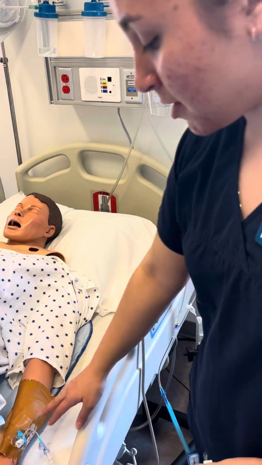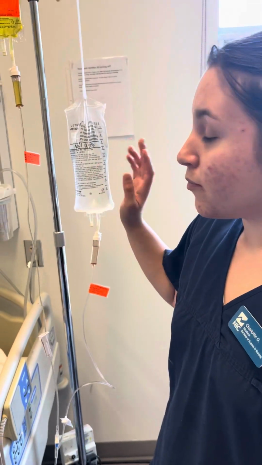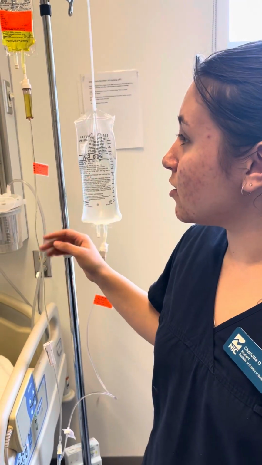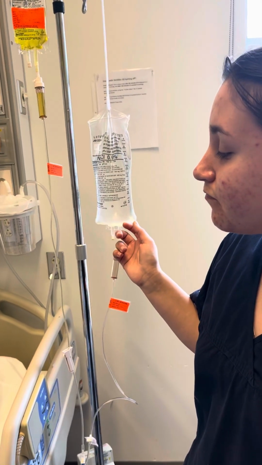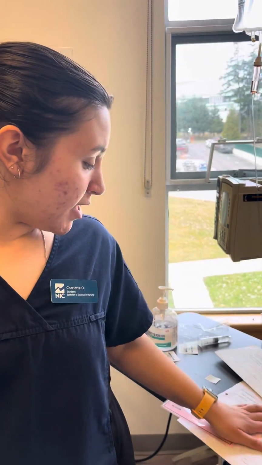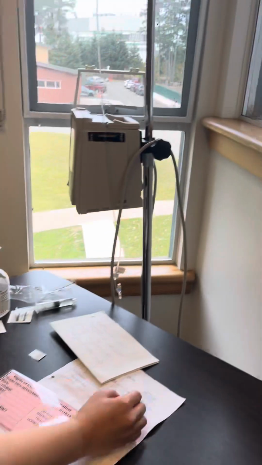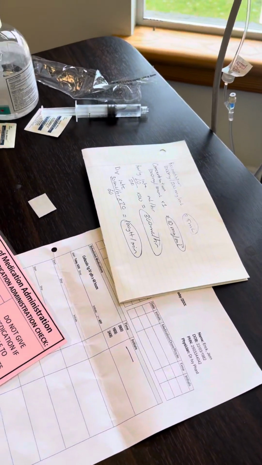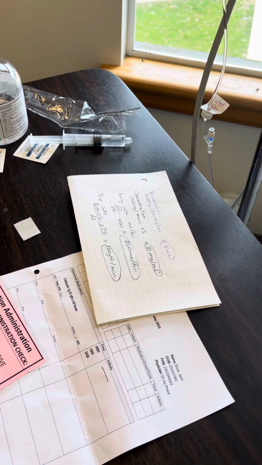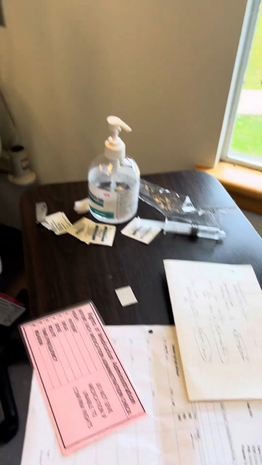I would document how the IV site looks, that I've checked all the lines, checked that I've compared it to the MAR, and I think that's, oh, and then obviously document on the MAR as well. And I would have a pen and I initial and then get another nurse to check it for me. And then another nurse would check there. Perfect.